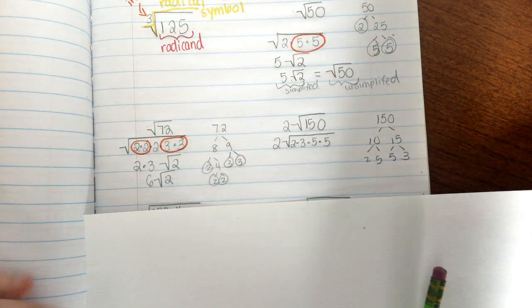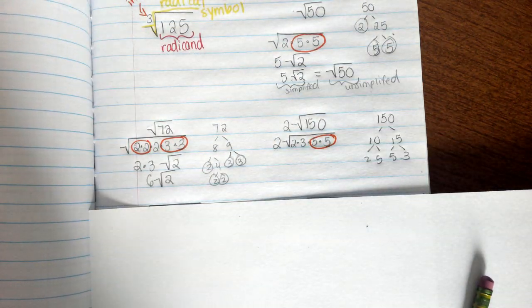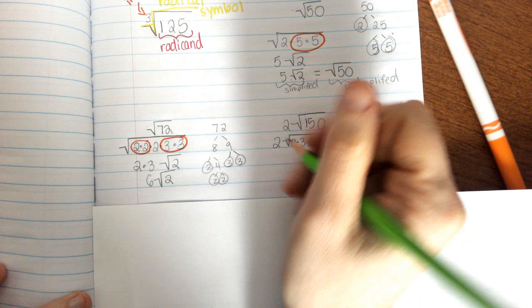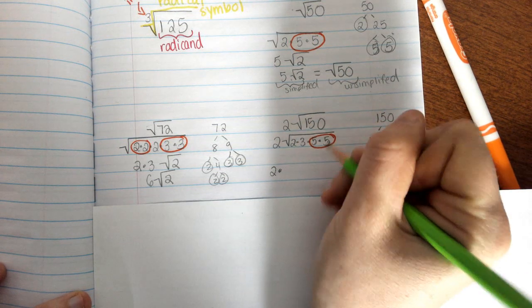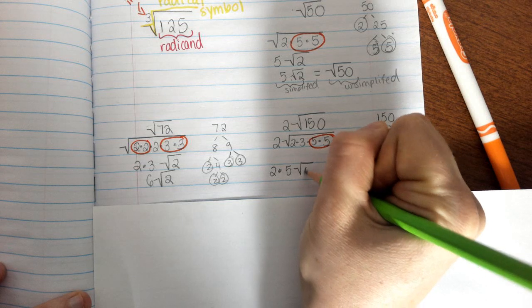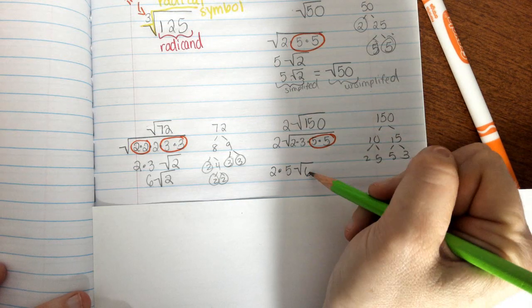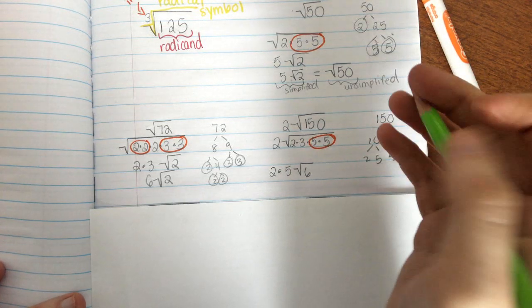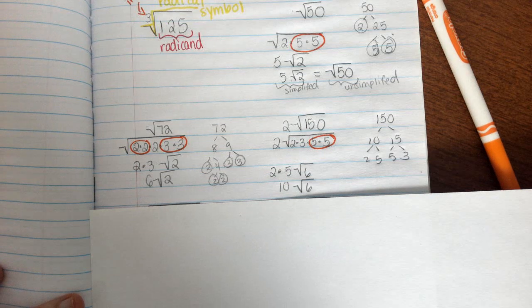And we have only one perfect square. It's 25 right there. So the 2 on the outside is just going to be all multiplication. So it's 2 times square root of 25, which is 5, times root 6. I can go ahead and multiply these together if they don't have a pair. So then this is just going to simplify to 10 root 6.